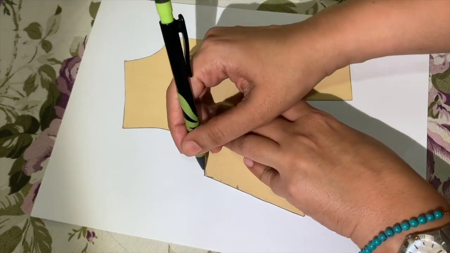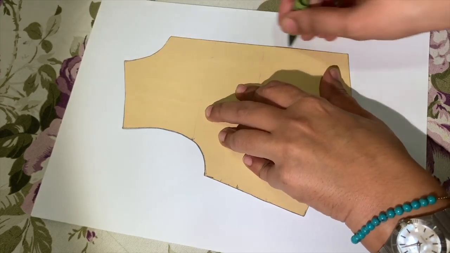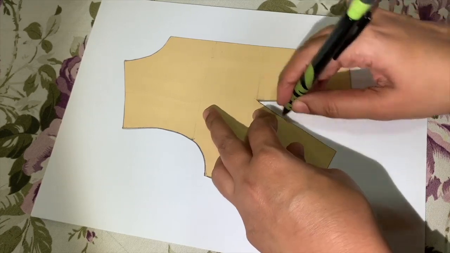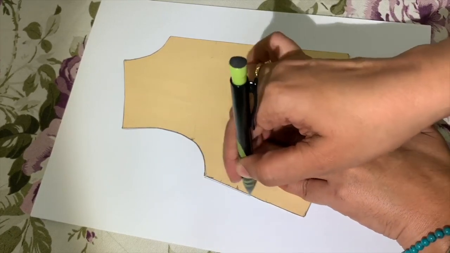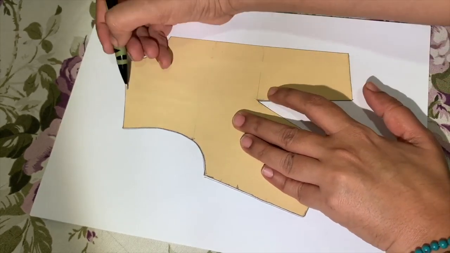It is very important for you to understand your block, because this block is a very useful block. You could do so much with this one. But to begin with, the basic that you need to know is how to shift the darts and how to play around with the darts.